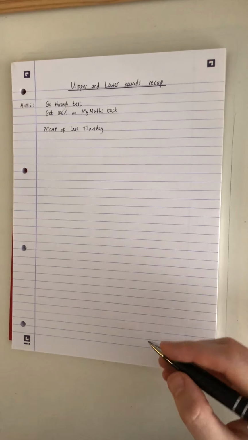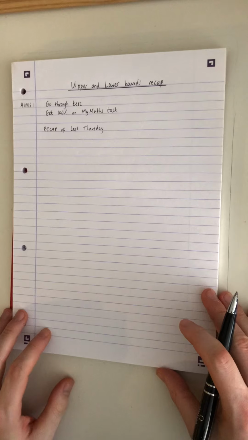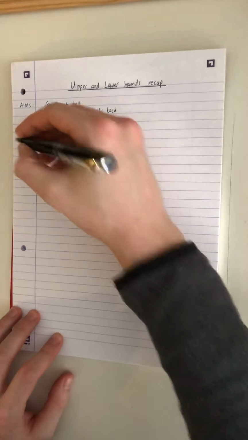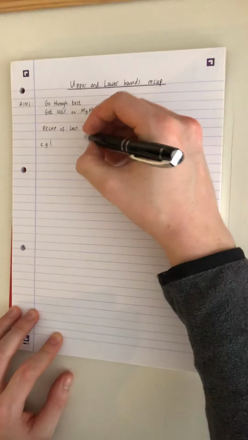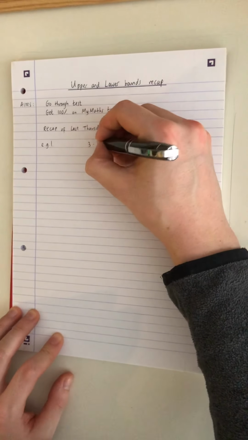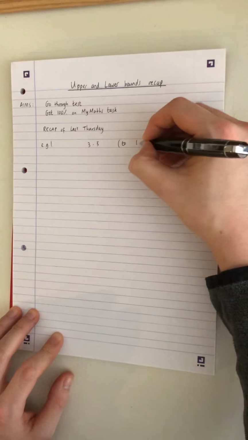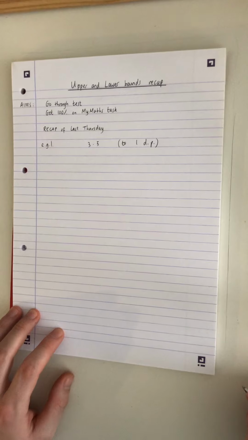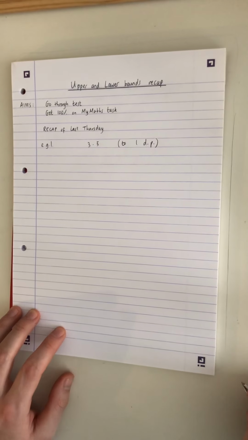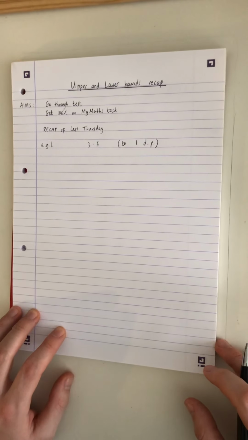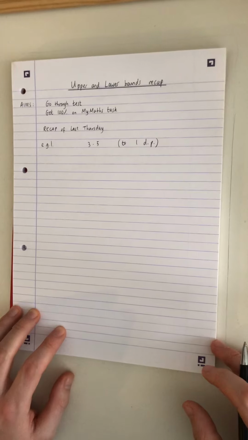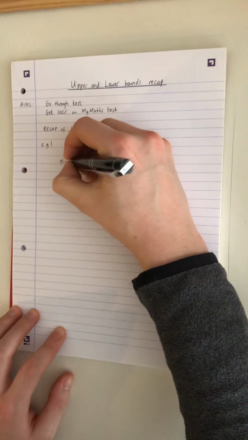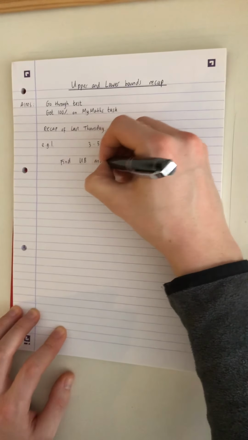So pretty much upper and lower bounds is all to do with rounding. If I gave you a number which had been rounded, so e.g. number 1, say 3.5 has been rounded to 1 decimal place. Now all upper and lower bounds ask you to do is to find the lowest possible number which has been rounded to 3.5 to 1 decimal place, and the highest possible number that has been rounded to 3.5 to 1 decimal place. So find the upper bound and lower bound.